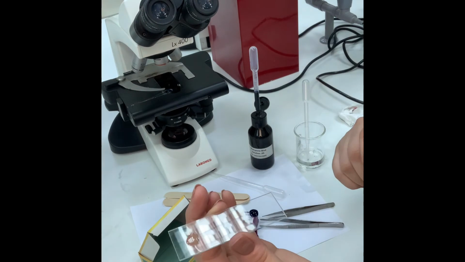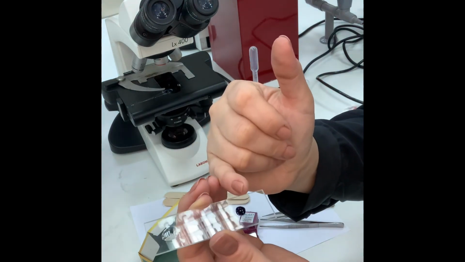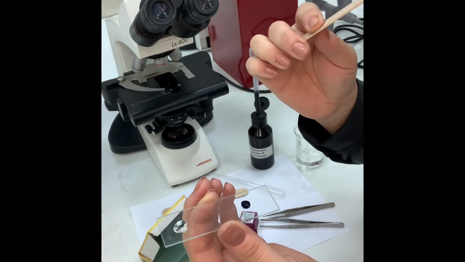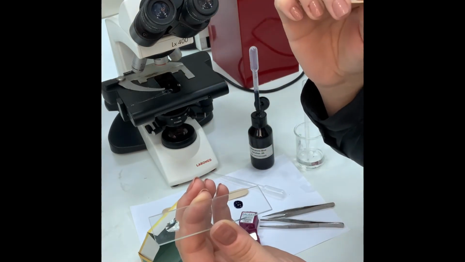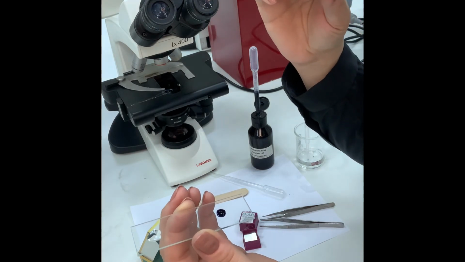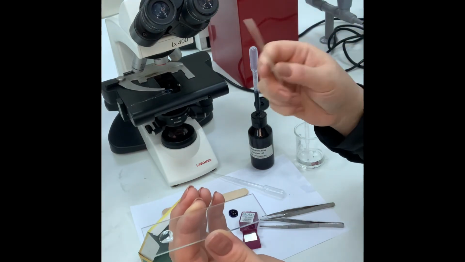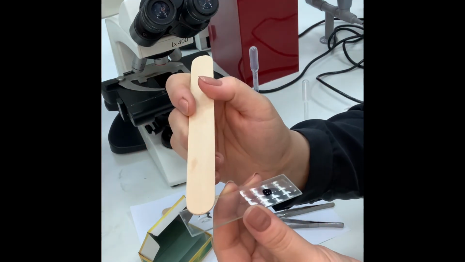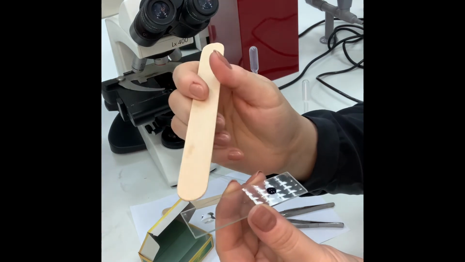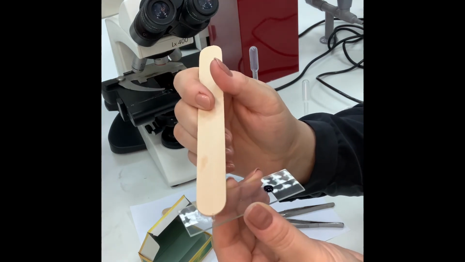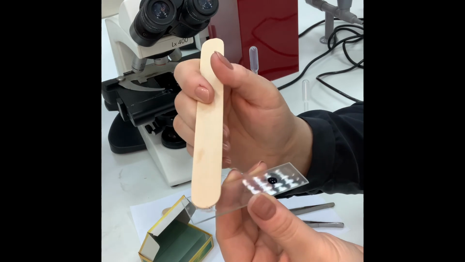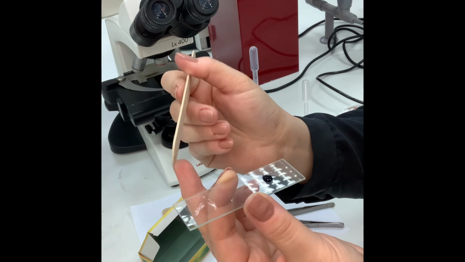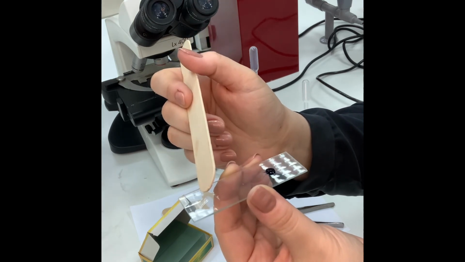So this is a drop of water and this is the drop of stain. Now, how would I collect my cheek cells? I will simply scratch my inner cheek from inside, not the tongue, the inner cheek, okay? And once I'm done, I will apply the sample on the water and give it a little bit of mix. Now, why do I have to mix it? Just to make sure that I'm collecting all the cells from the wooden stick into the drop of water.